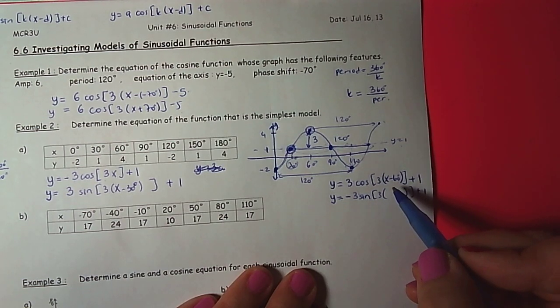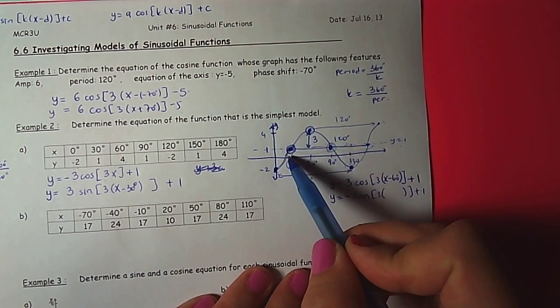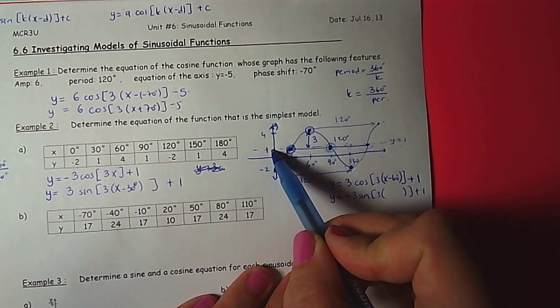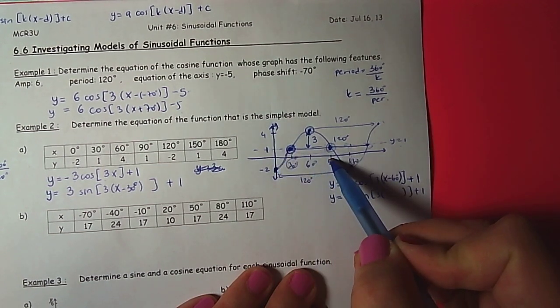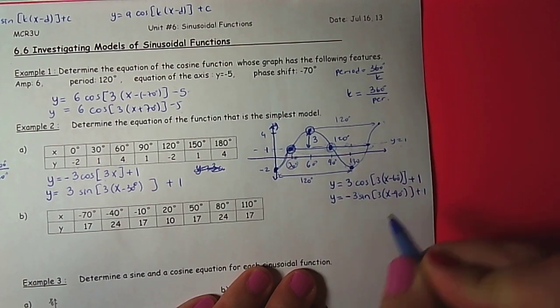So now we're going to check the phase shift. Okay, so again, if this is our start point, which was for negative sine theta, this was supposed to be on the y-axis, but it is now happening at 90 degrees. So it moved 90 degrees to the right. So x minus 90 degrees.